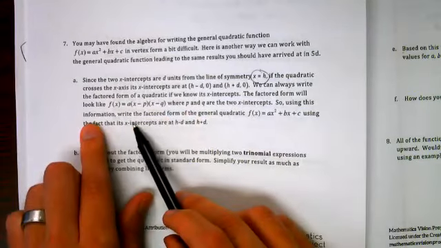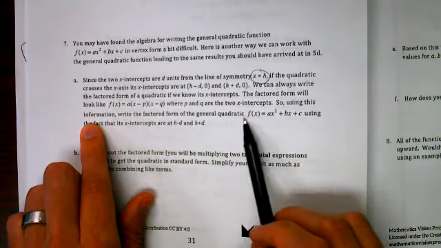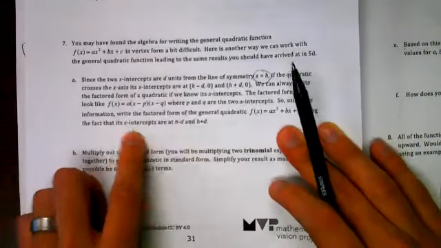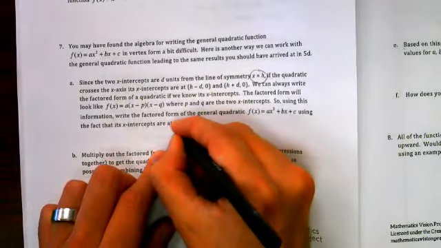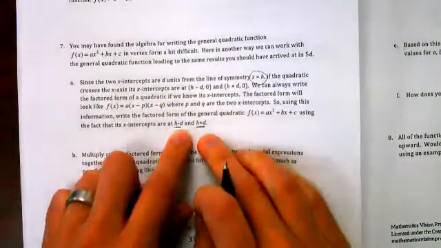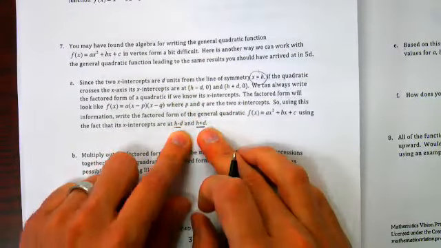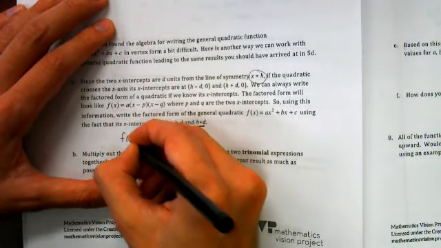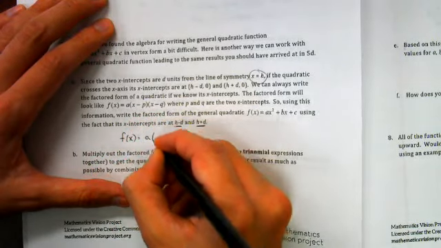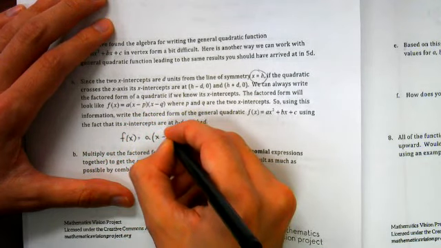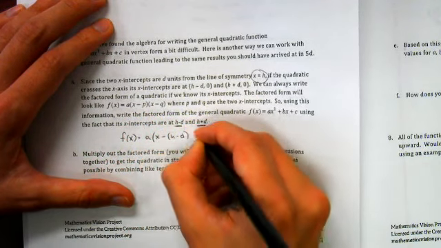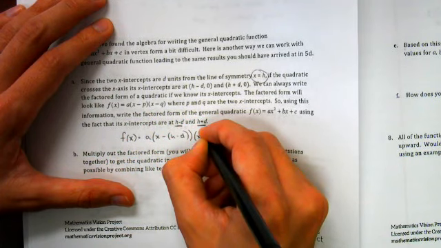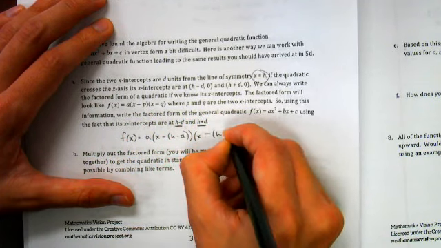So using this information, write the factor form of the general quadratic using the fact that x-intercepts are h minus d and h plus d. Okay, so we know that the x-intercepts are this and this. That means that the factored form is going to look like this. f of x equals a times x minus h minus d, and x minus h plus d.